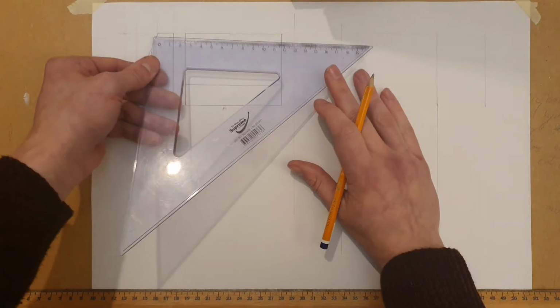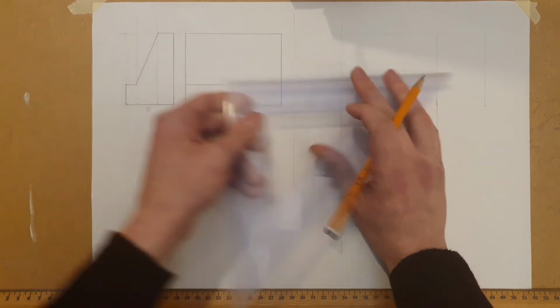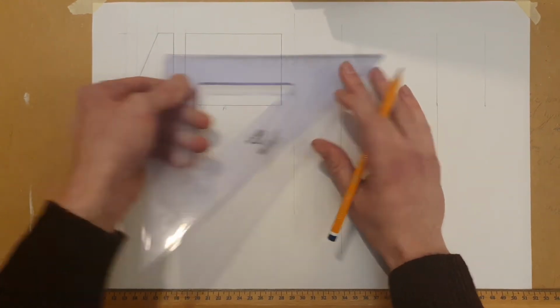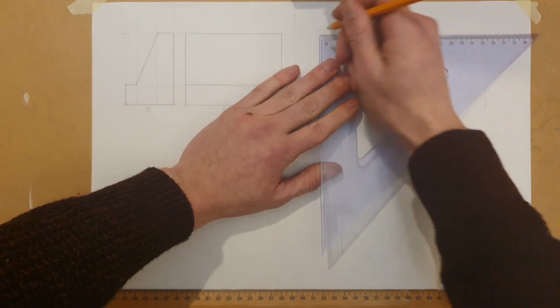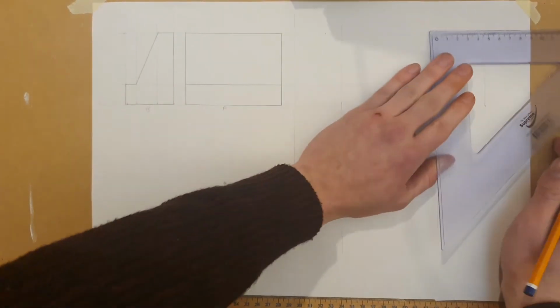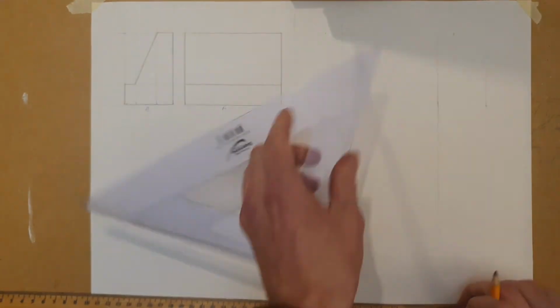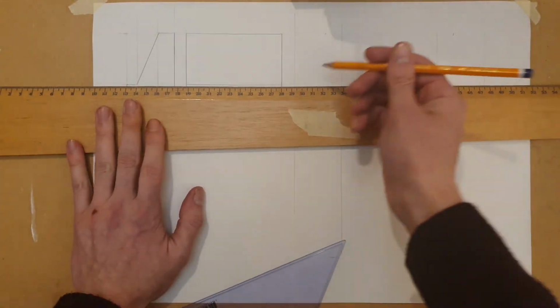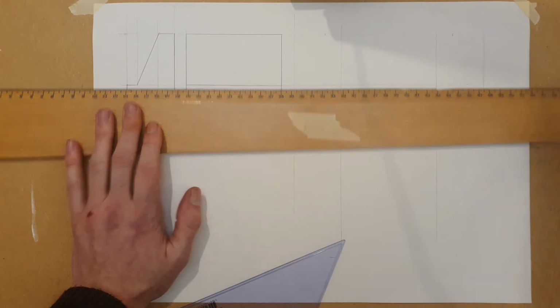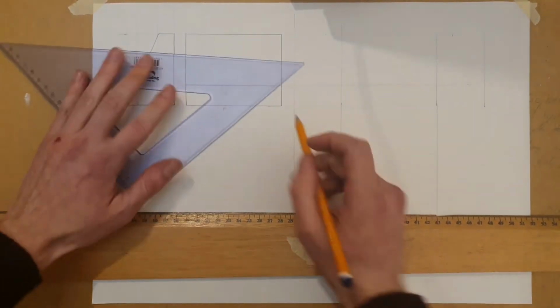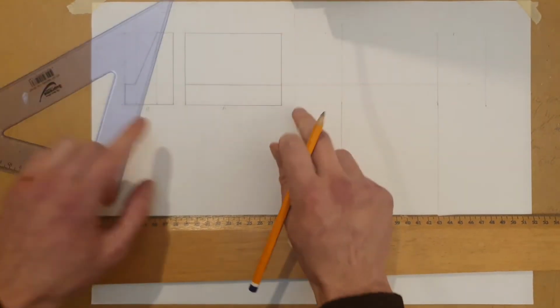Now, you can take 15, take all my measurements from what I've drawn. 15, just going to do these at the same time. 15. And my height line is still true, because these are on the same XY line, so the heights aren't changing.